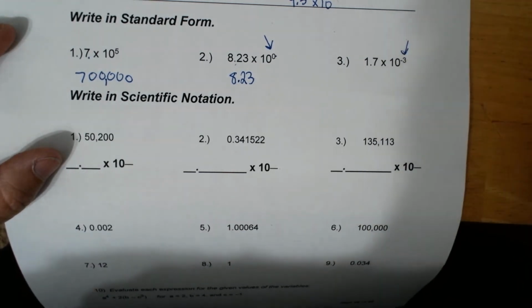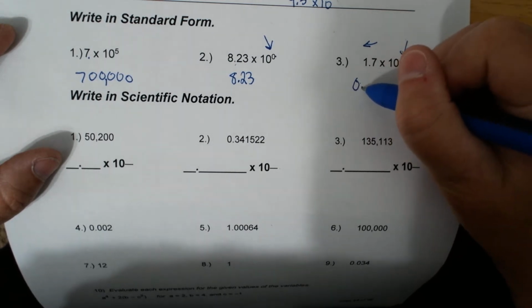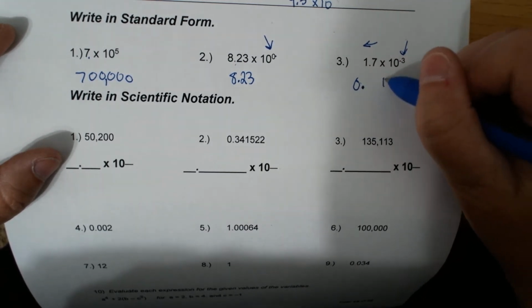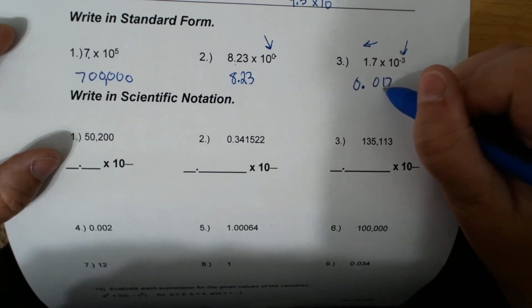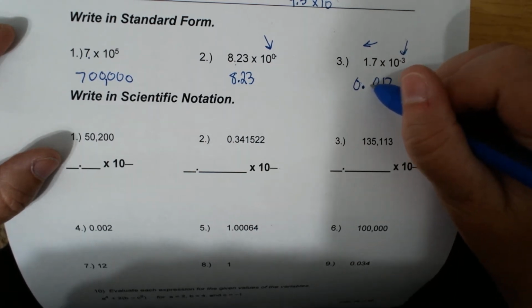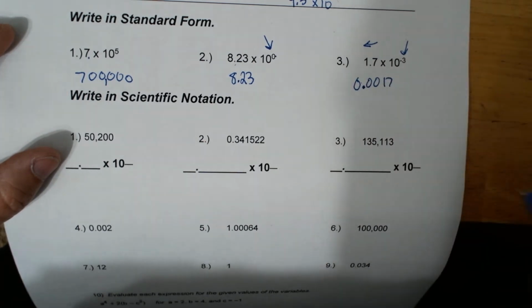Notice this negative exponent means I'm adding zeros to make it a decimal. So it's going to have a 0.17. I put 1 0, so I went 1, 2. So I need another one. So 1, 2, 3.